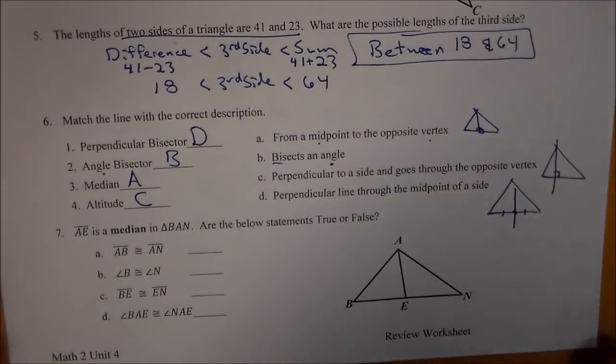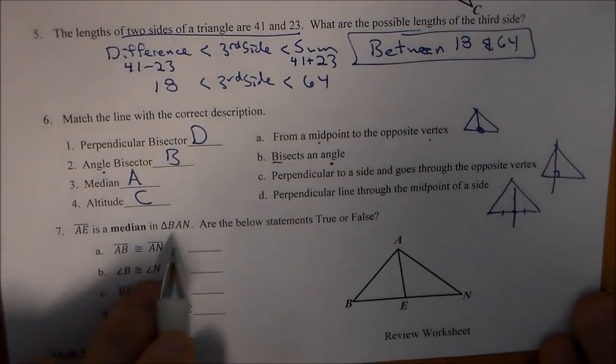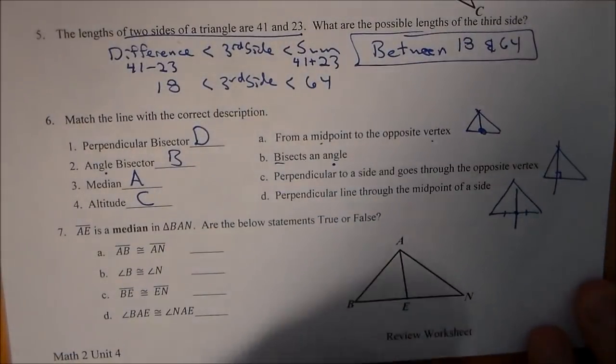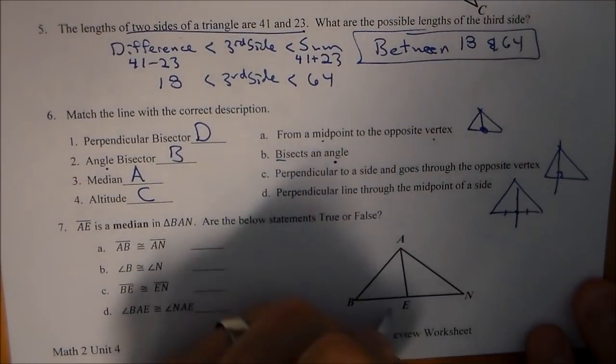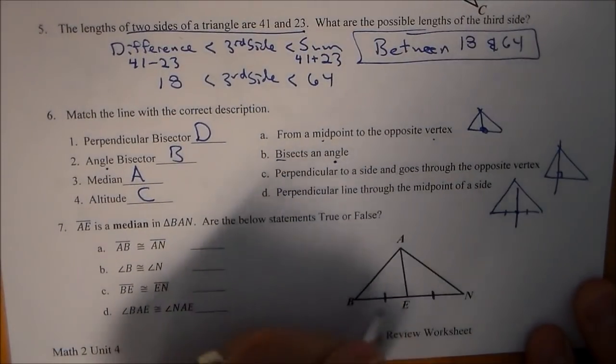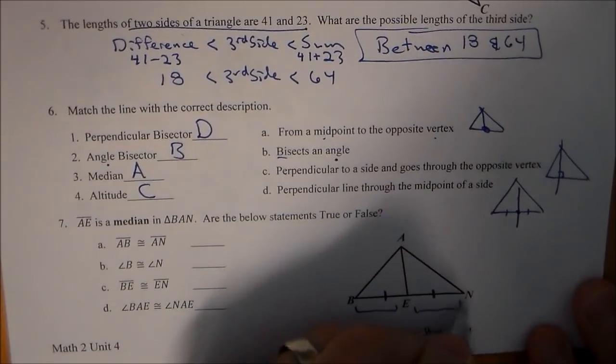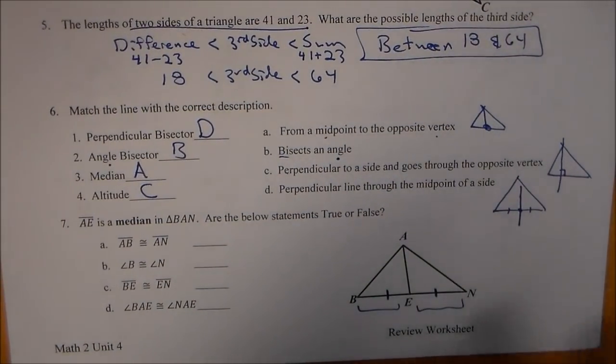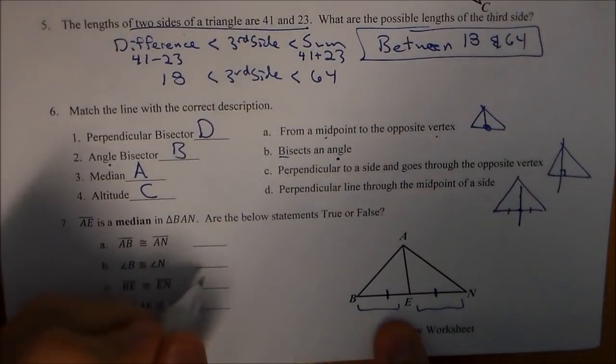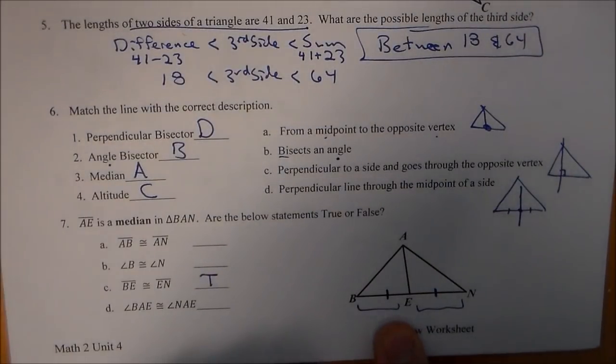For number 7, we're given that AE is a median in BAN. We need to find true and false statements. So I have AE as a median. That means that these two parts, BE and EN, are congruent because E is a midpoint. That's really all we know in a median. So if we look for BE and EN congruent, that's true.